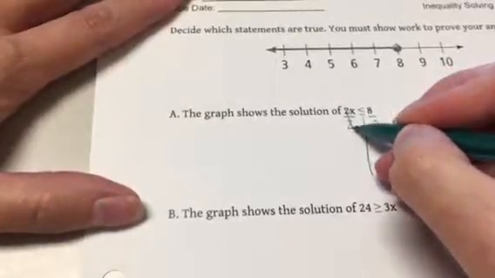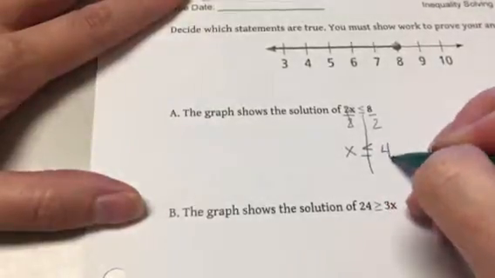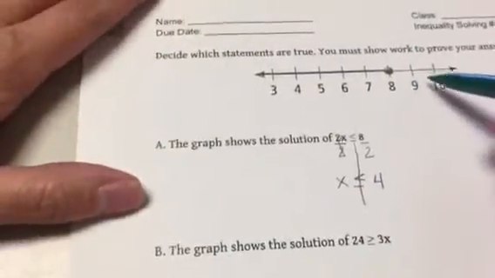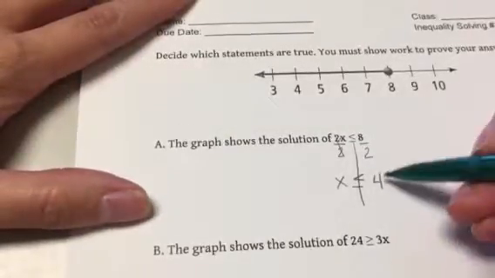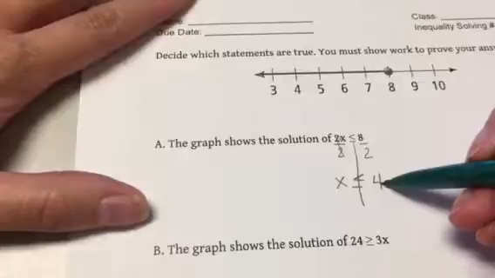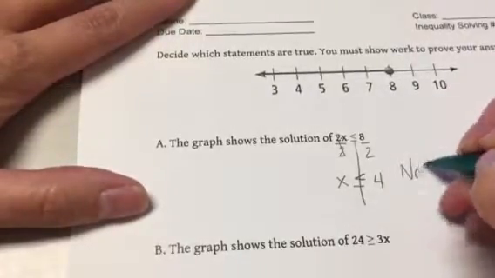The 2's will reduce, and we're left with x is less than or equal to 4. So if I look up here, I know that that's not going to be a match because the solution here has a 4 and this is an 8. So I'm going to say no, that doesn't match.